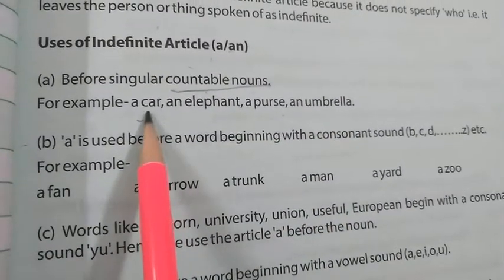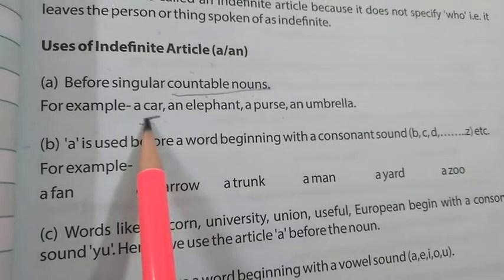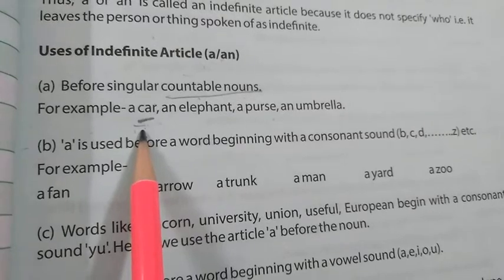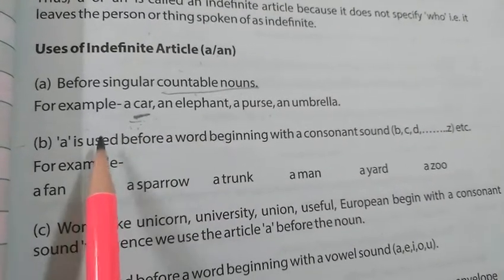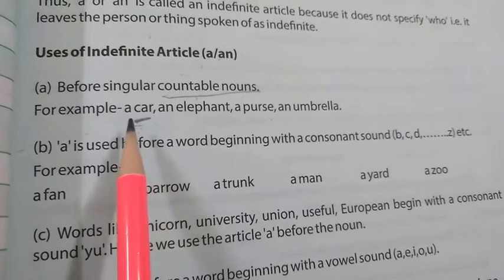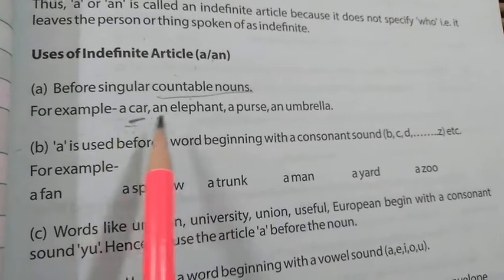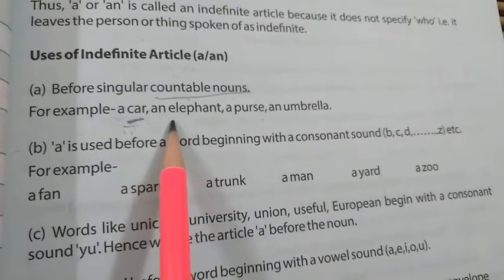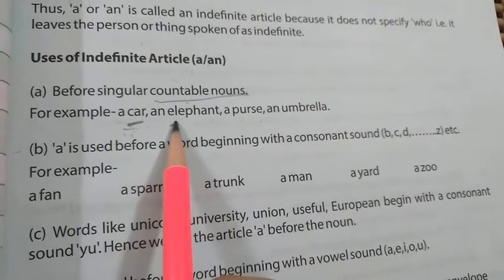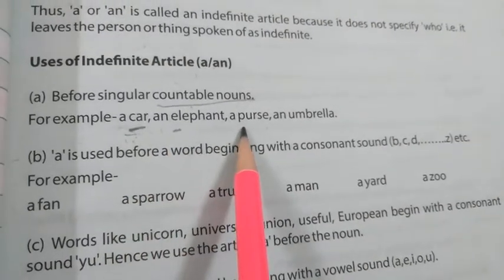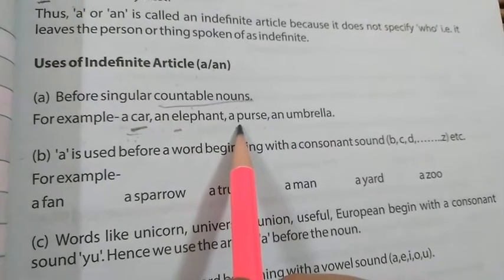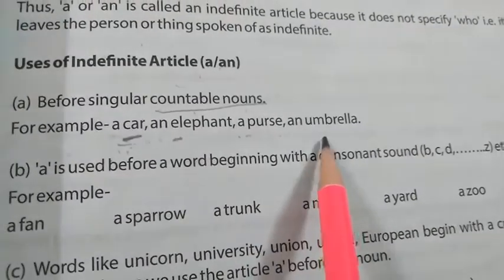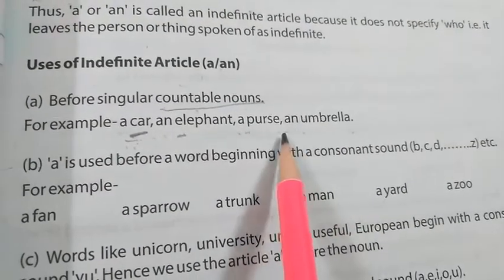Now here we can see car, k. Which sound is coming here? K sound. K is a consonant sound. We have already discussed these sounds, vowel sounds and consonant sounds. So wherever we get consonant sounds, we use the article a. Wherever we get the vowel sound, we use the article an. Here we are getting a vowel sound, so we will use an. Here purse, it's giving us the p sound, which is a consonant sound, so we will use a. And in this case we have umbrella, a vowel sound is there, so we will use an.